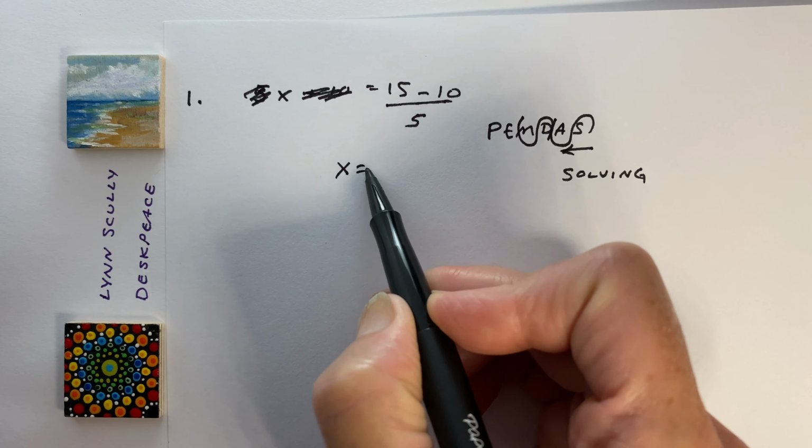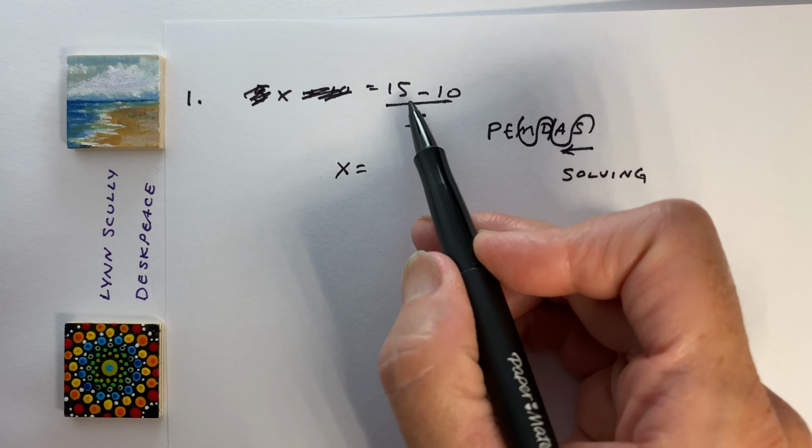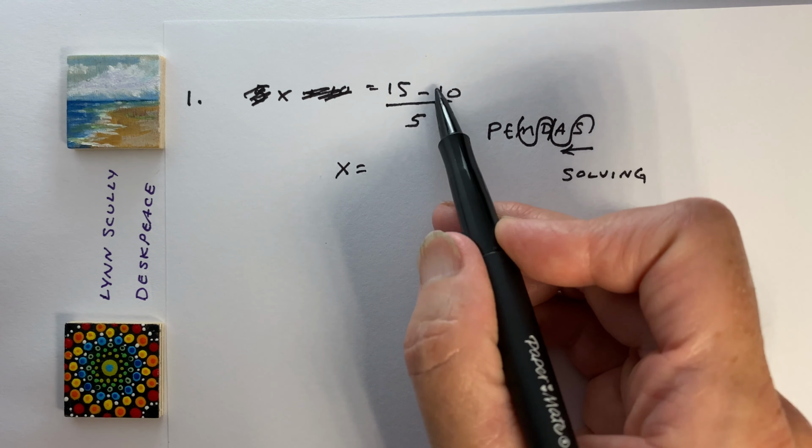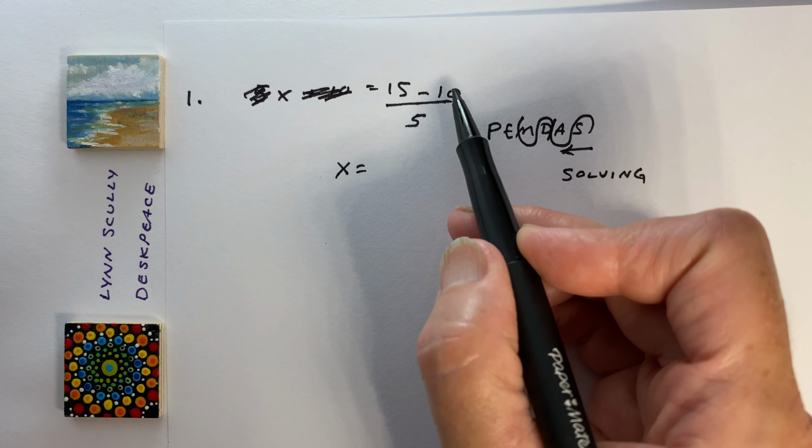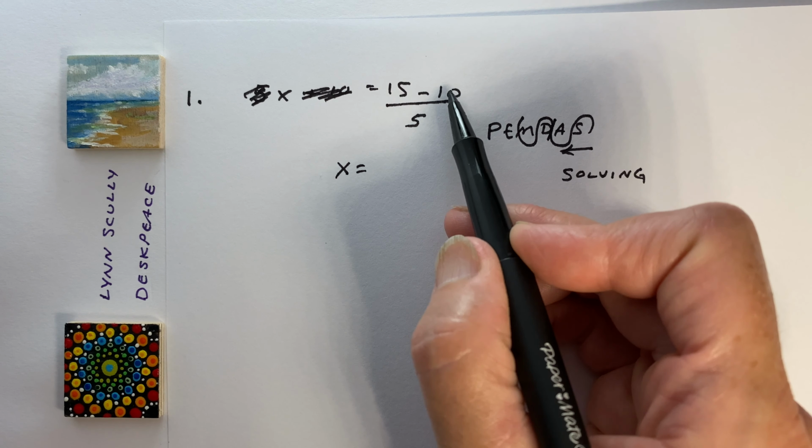But now I'm going to do the arithmetic. Do the top first because it's a package. 15 minus 10 is 5. 5 divided by 5 is 1.